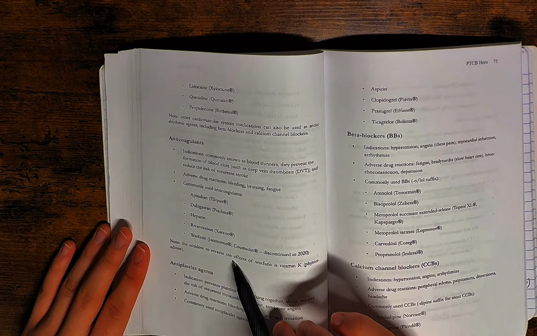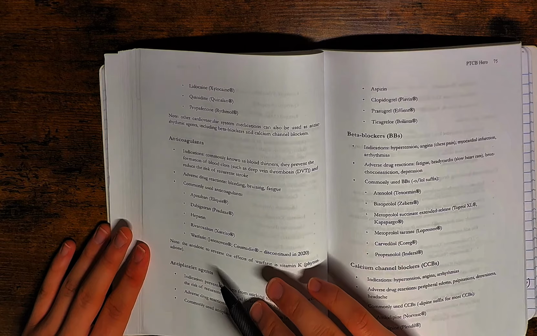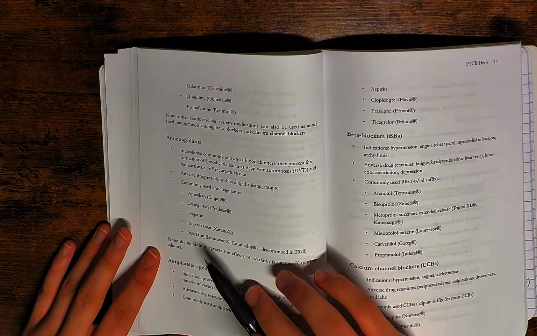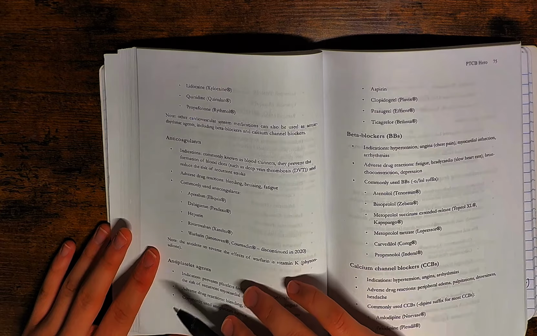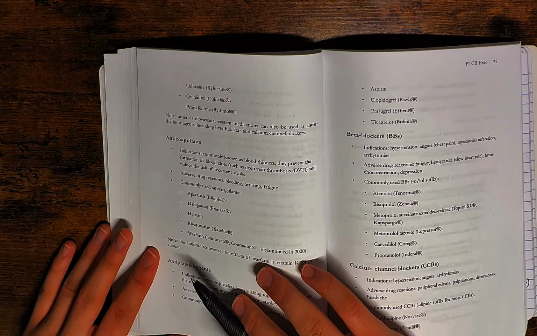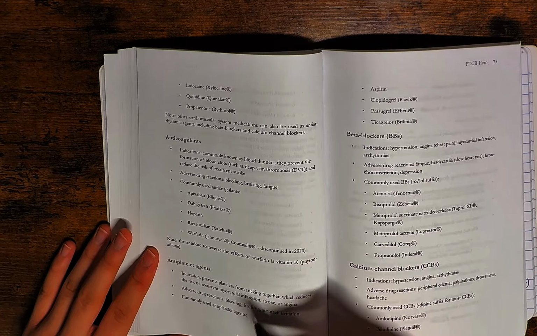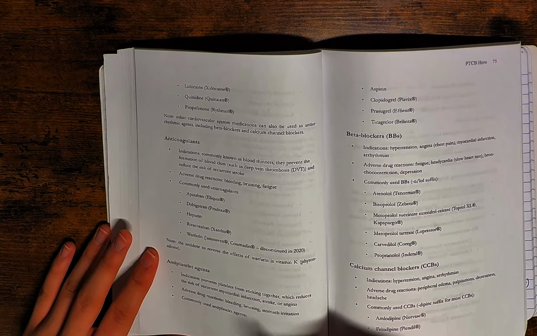I also know you're not supposed to drink grapefruit juice with warfarin because it has a lot of potassium. Grapefruit juice has an insane amount of potassium, so it makes the warfarin way stronger than it's supposed to be, and then your blood's going to be very, very thin. Not good.